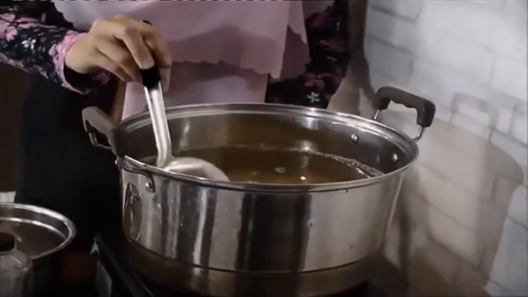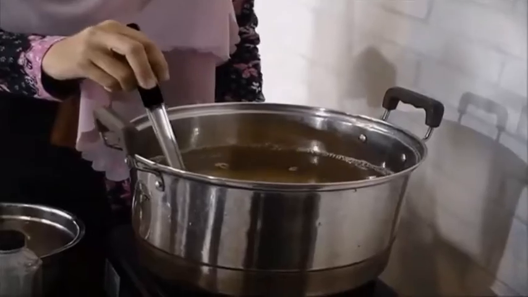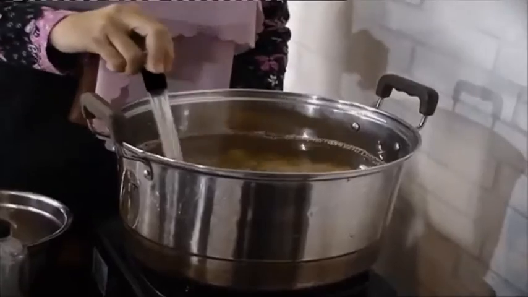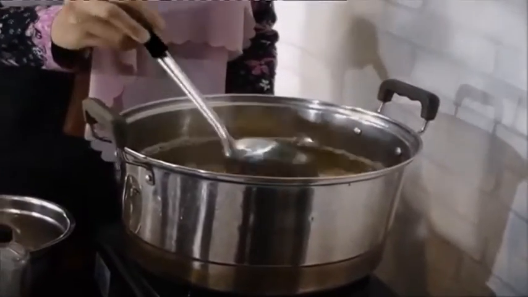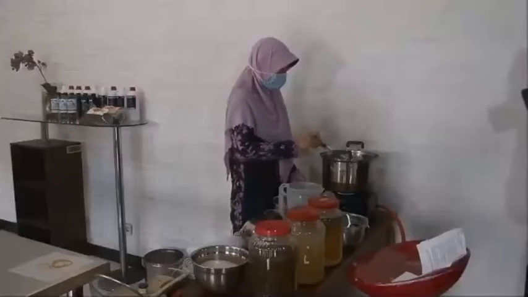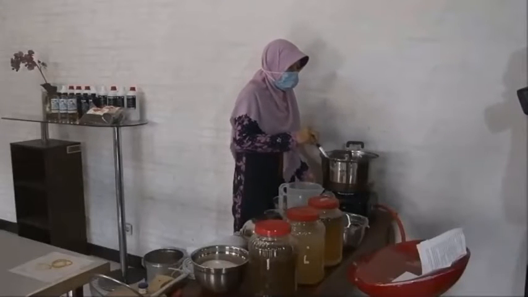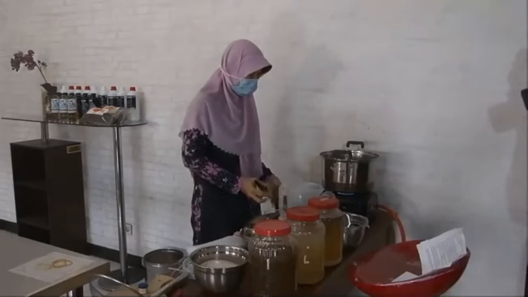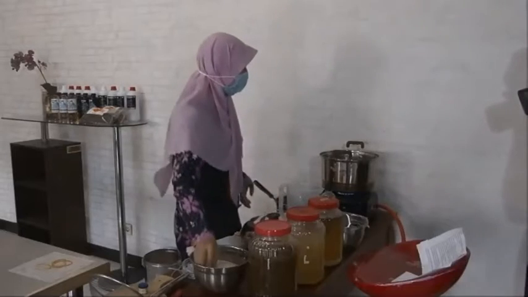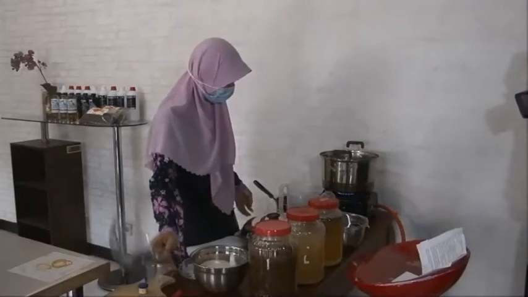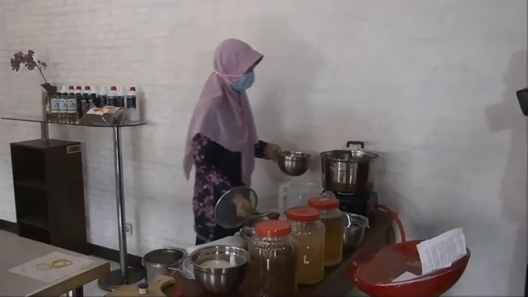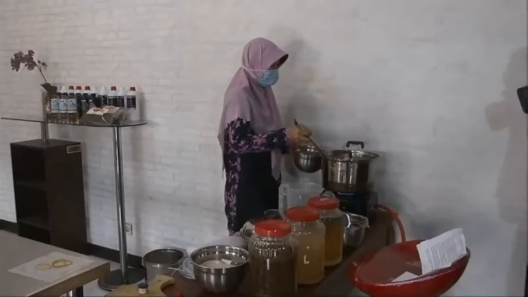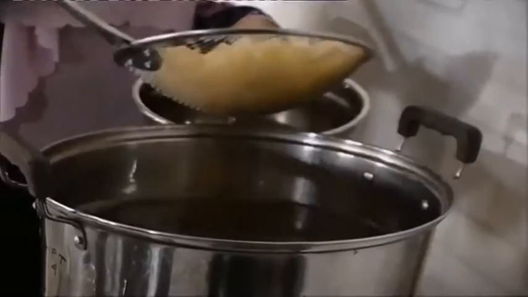And the water becomes yellowing. After the color is changed, we can filter it like this.